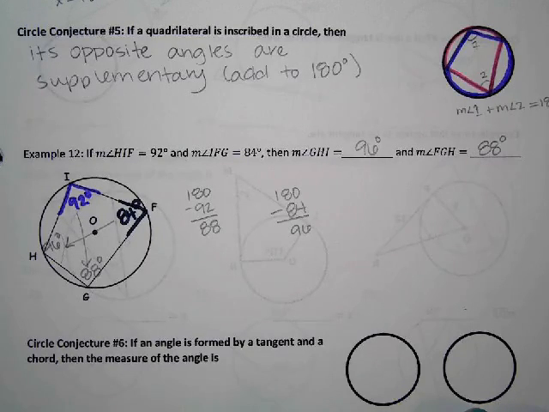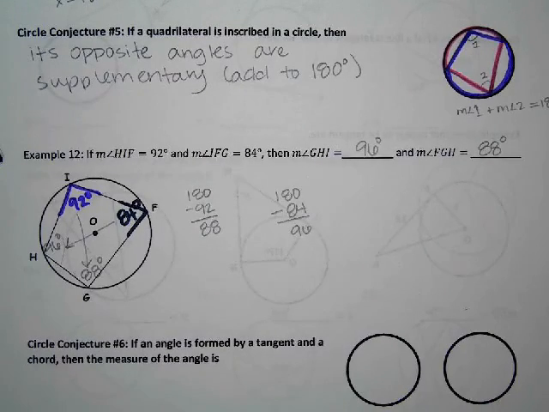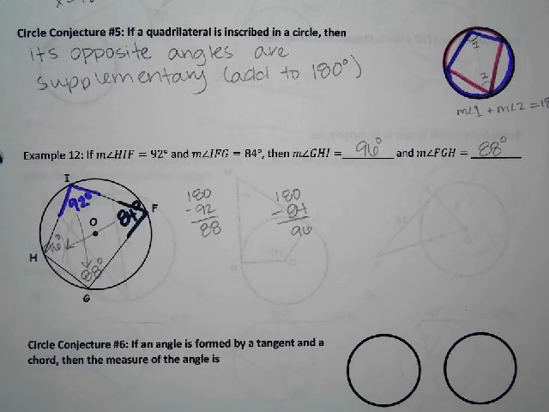All right, go ahead and grab your worksheet and do number 4. You can also do number 7 on the worksheet. Number 7 does not use circle conjecture number 5. It seems like it might, but it does not. It's just a regular circle conjecture number 2, just a little bit more complicated. So if you want to work on 4 and 7, and then we'll take some more notes.